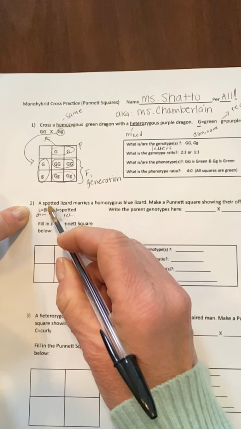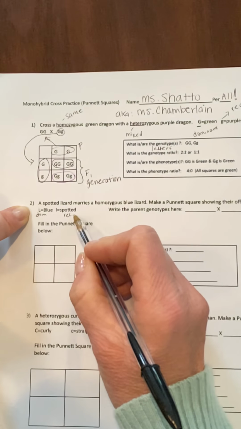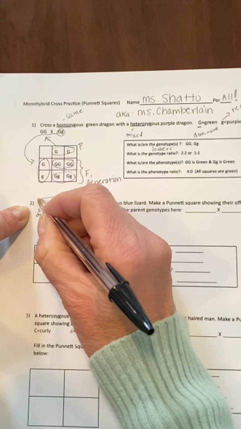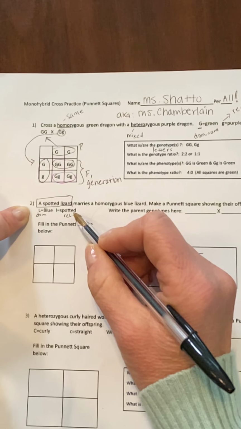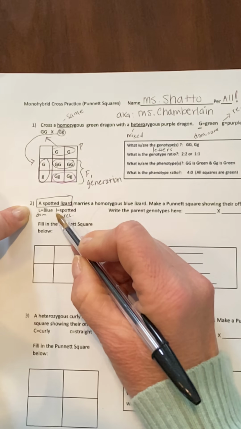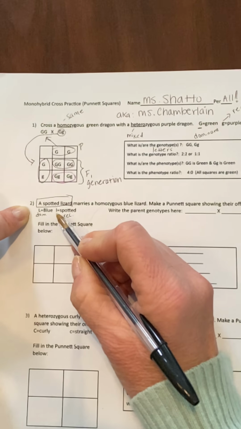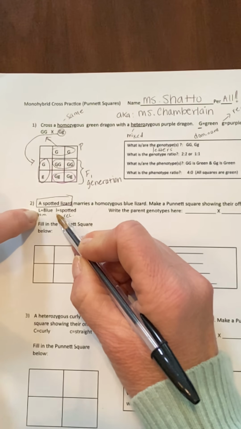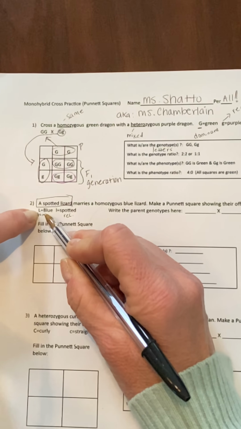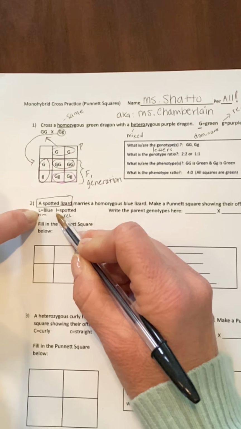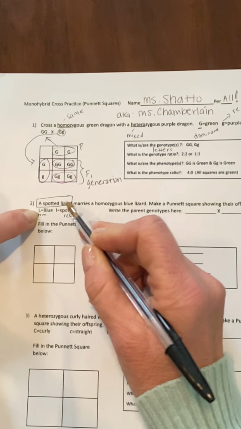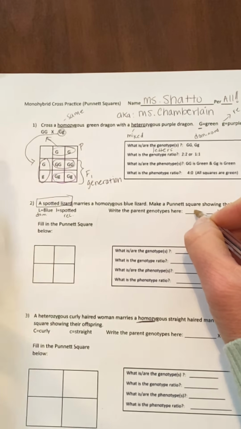So a spotted lizard. So if I have a spotted lizard, this one right here, the only way that I can show spotted is to show the little l. And if I were to mix it with a big L, it's no longer spotted. This blue will overpower it and it'll be blue. So the only way to show spotted would be with 2 little l's. So let's write that for this first one.